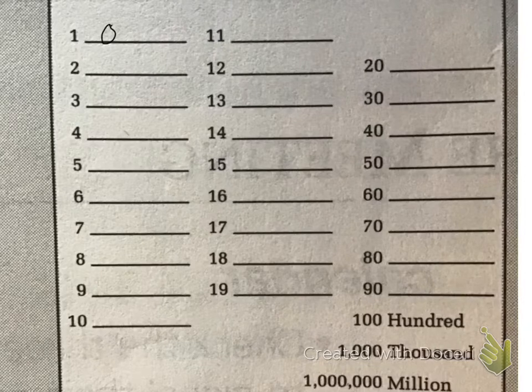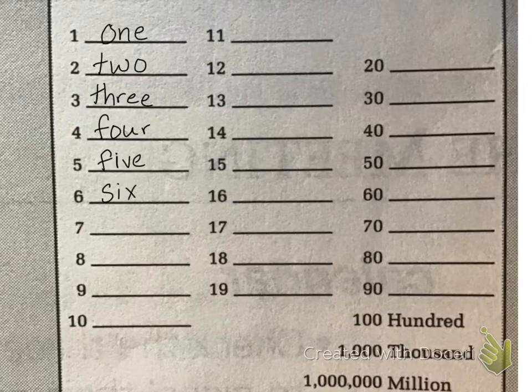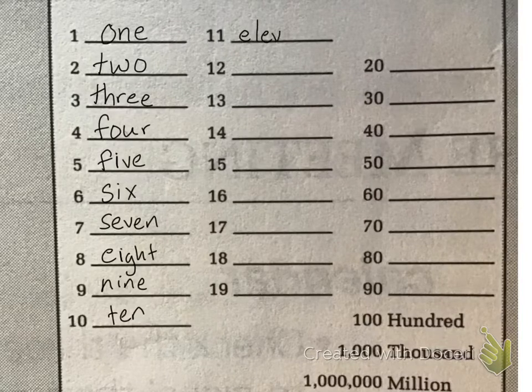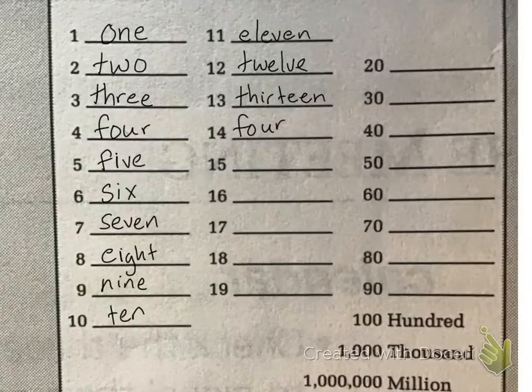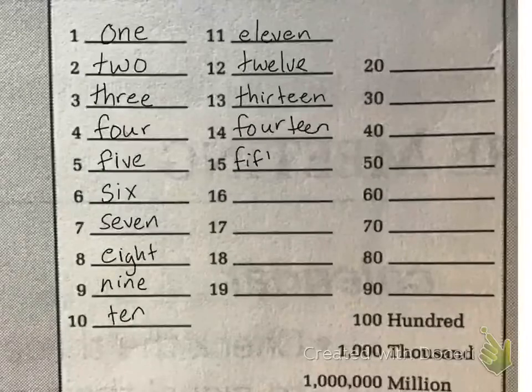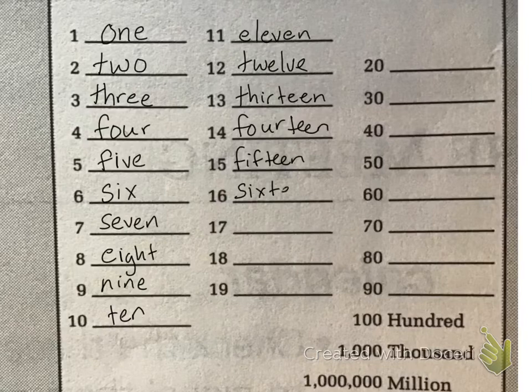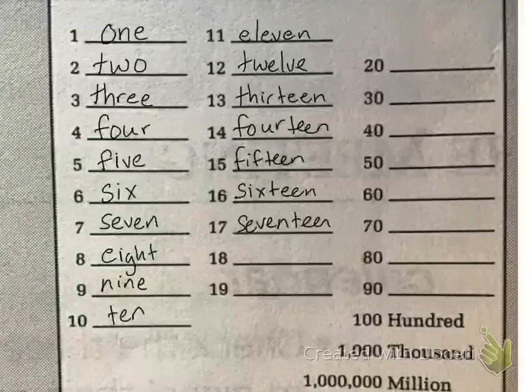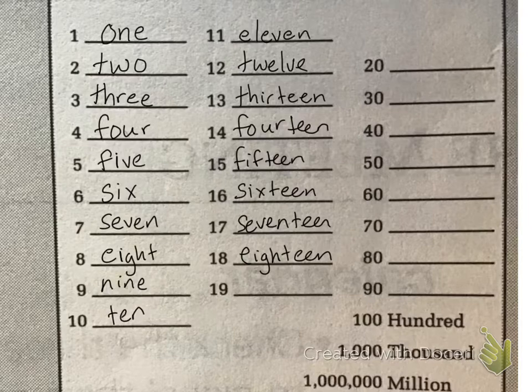So the first one is 1, then 2, 3, 4, 5, 6, 7, 8, 9, 10, 11, 12, 13, 14, 15, 16, 17, 18, 19.